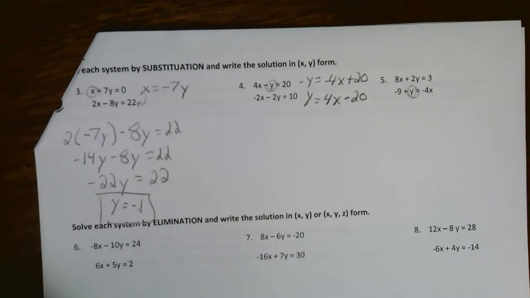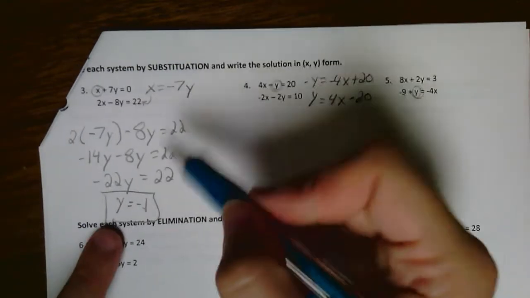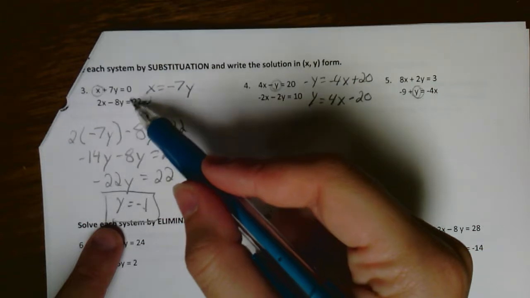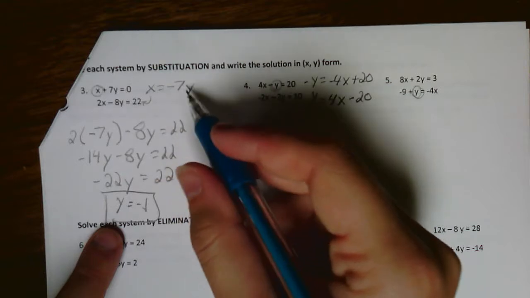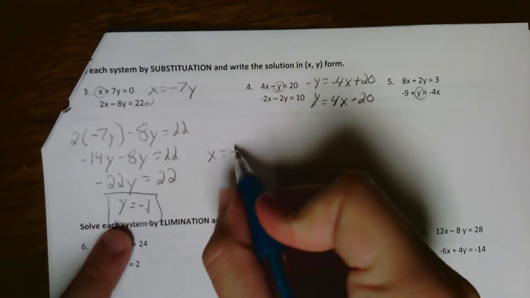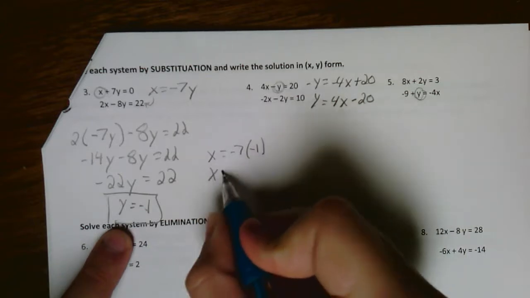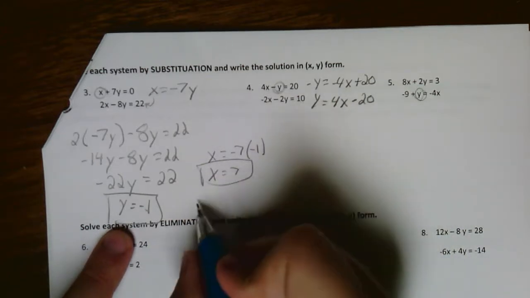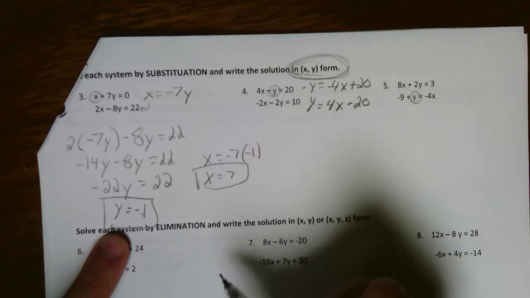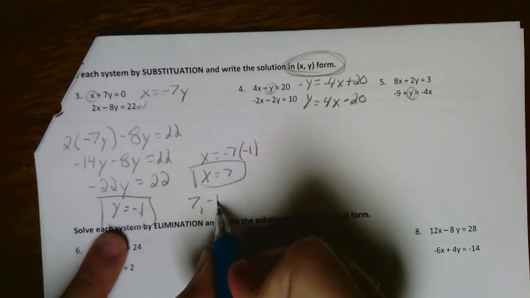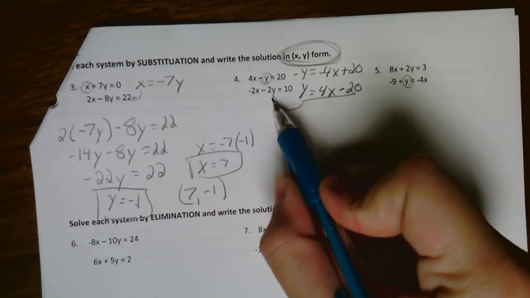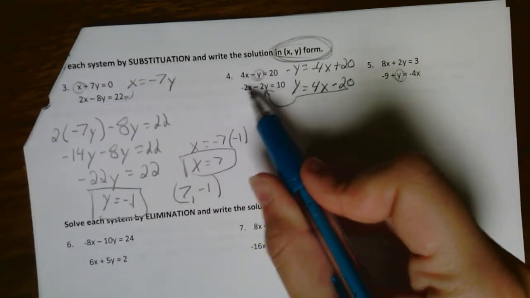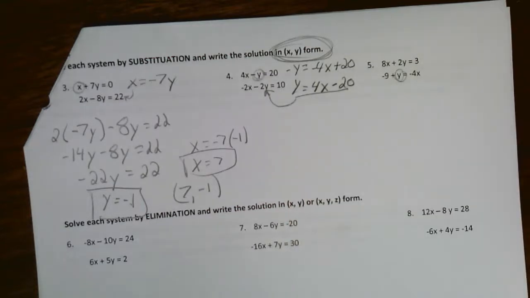Perfect. And then you just need to figure out what x equals. At this point you have some flexibility. You could plug it in here, or even over here, assuming that you did all that right. I'm going to go here just because it looks easy. So x equals negative 7 times y. So x equals 7. Do remember to write this in x comma y form. The directions will say this on the test. So 7 comma negative 1. Done. That's my answer. And that's what you would do with the other two, take that y equals and substitute it in for y. And then you would have a negative 2x minus 2 times all that equals 10, and solve that.